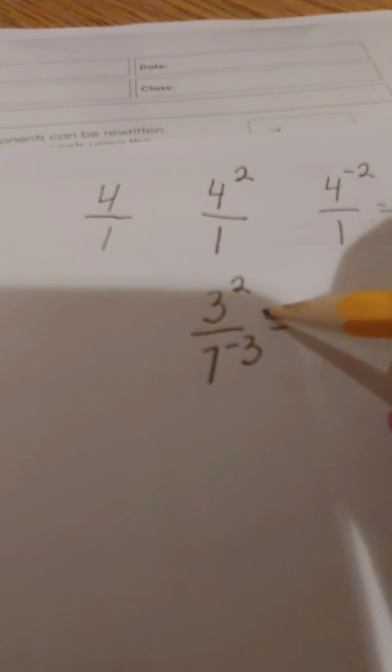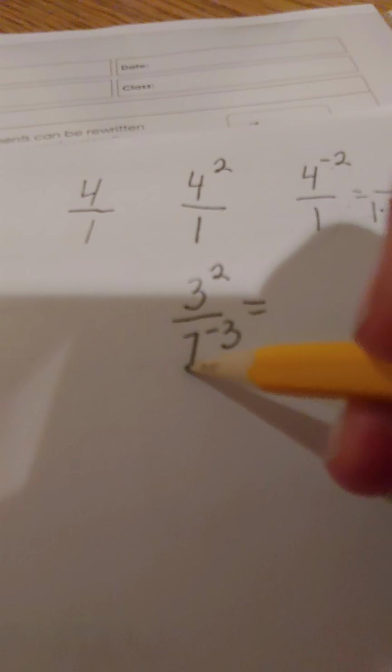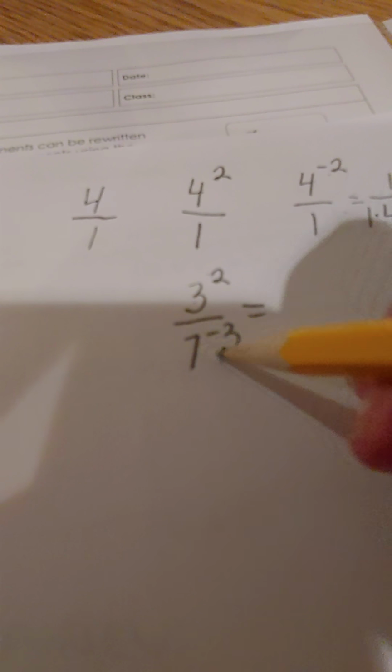Now let me give you another example: 3 to the second power, 7 to the negative third power. There's a party upstairs, there's a party downstairs. Seems like 3 is happy because it has a positive power. 7 is not happy because it has a negative power, negative 3.